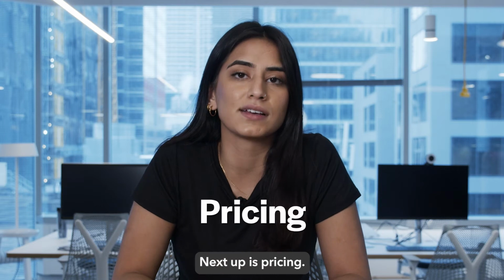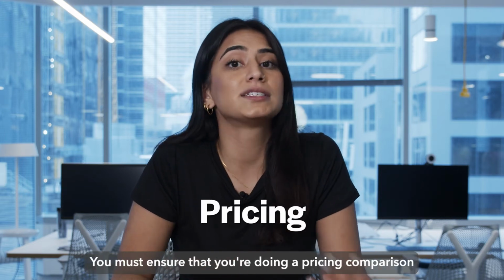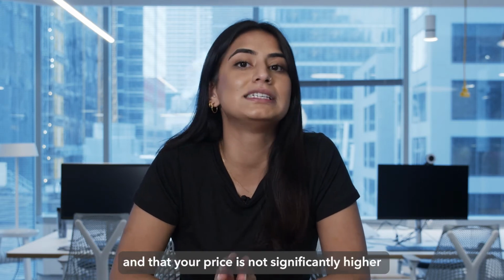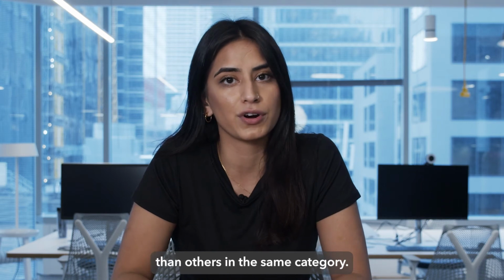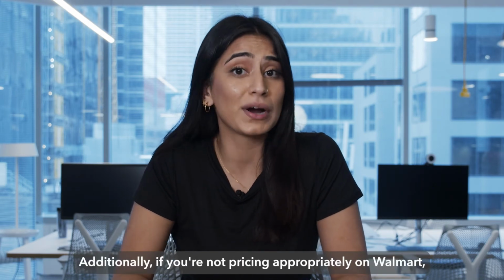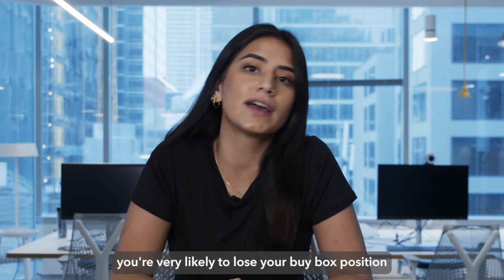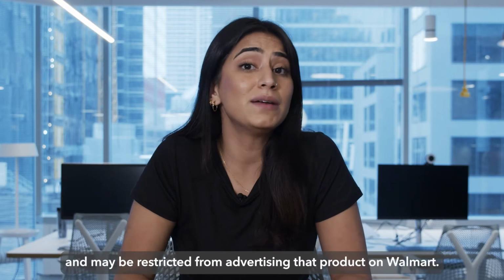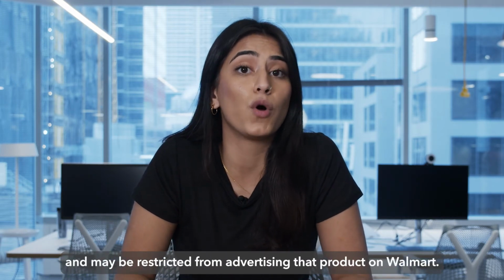Next up is pricing. You must ensure that you're doing a pricing comparison and that your price is not significantly higher than others in the same category. Additionally, if you're not pricing appropriately on Walmart, you're very likely to lose your buy box position and may be restricted from advertising that product on Walmart.